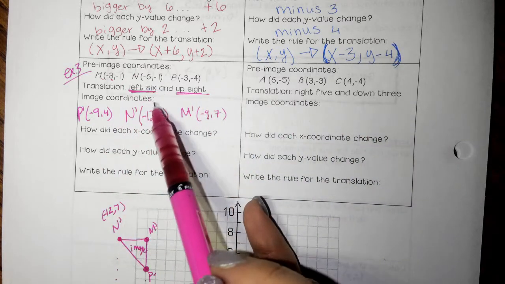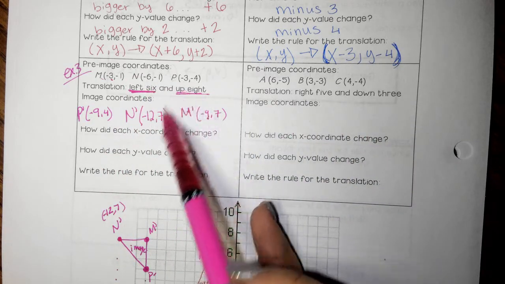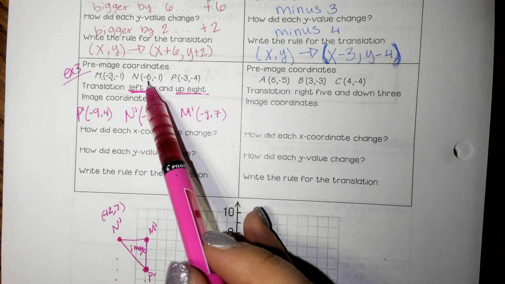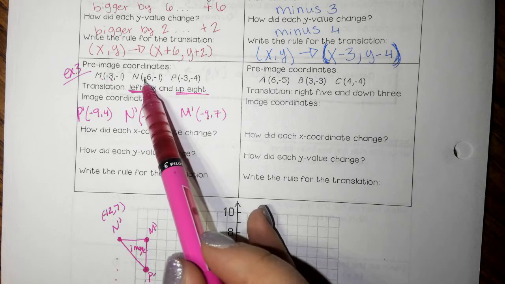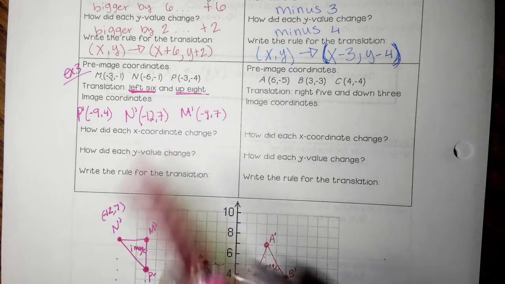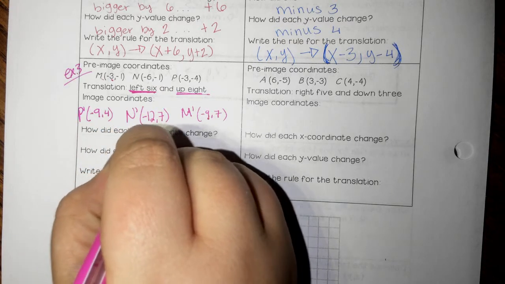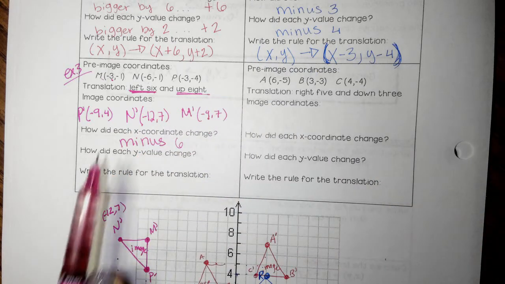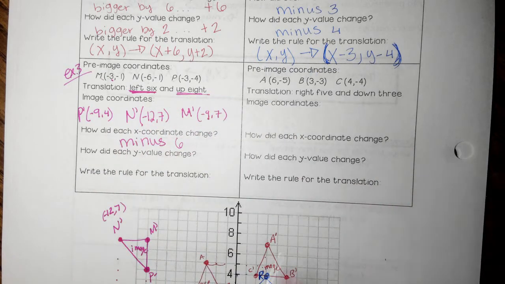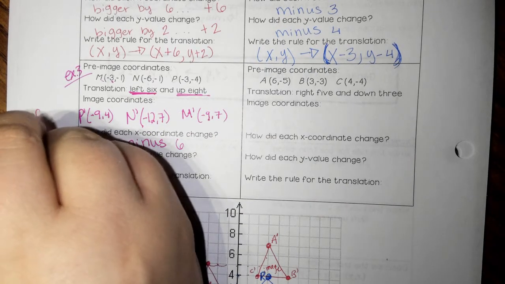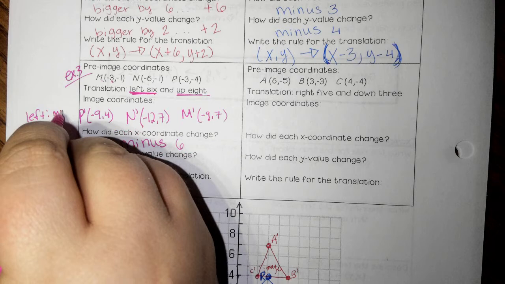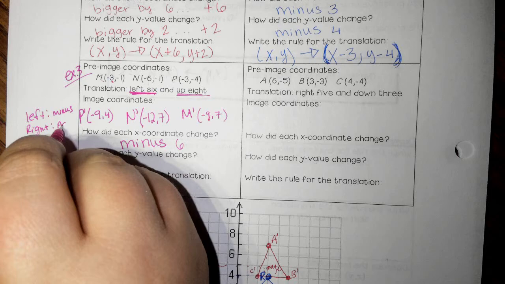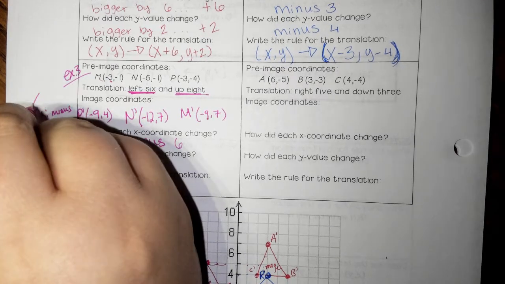You can see that we do just subtract 6 from each of our x values to get to the new x values. So we started with N at negative 6, and N prime is at negative 12. Negative 6 minus 6 is negative 12. And P had the same x value as M. So when we go left 6 times, we are minusing 6. When we go left, we minus. That means when we go right, we add. And those things affect the x values.